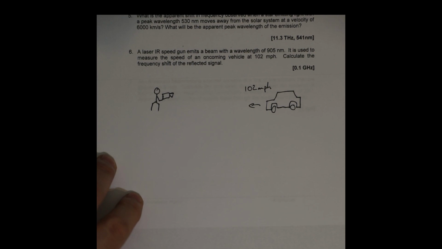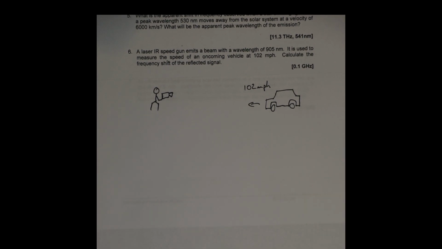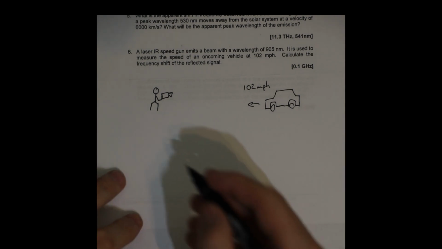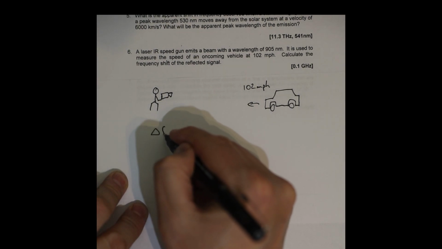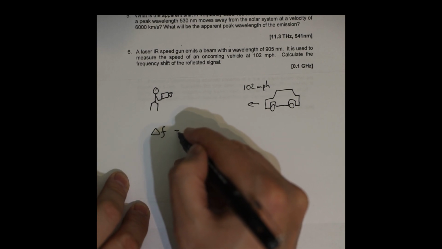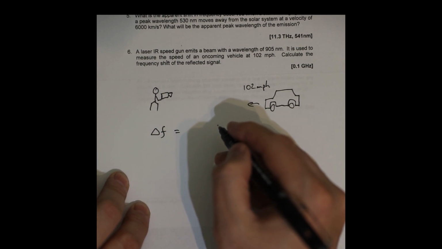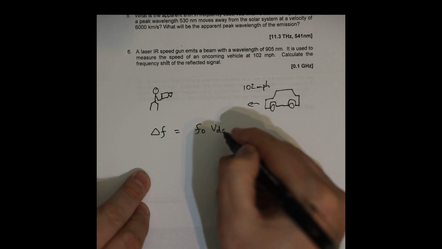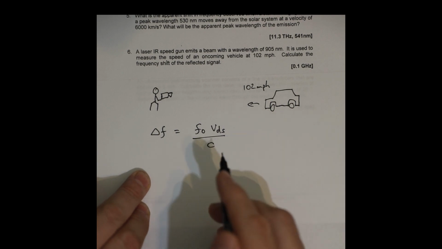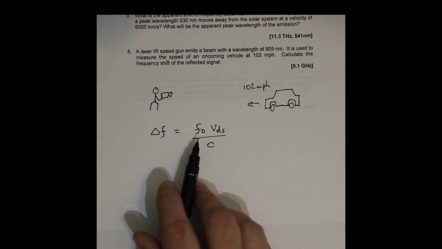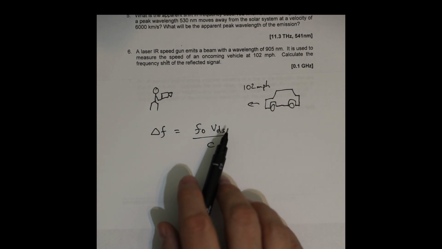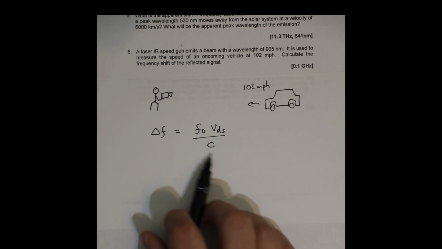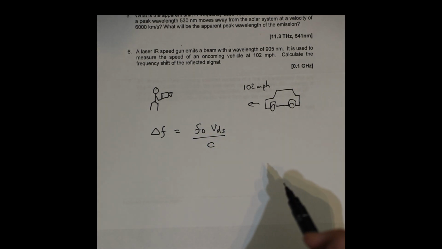And basically what we want to do is work out what is the frequency shift of the reflected signal. Okay, so in the previous question we used the equation for the frequency shift that delta f is equal to f naught v_s divided by c. So this is the frequency of the emitted wave, the velocity of the source, and the speed of the wave, so the speed of light in this case.